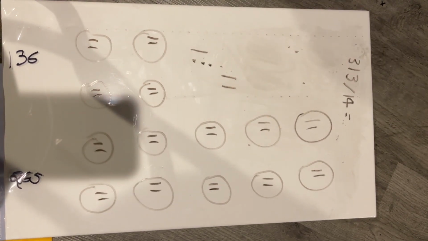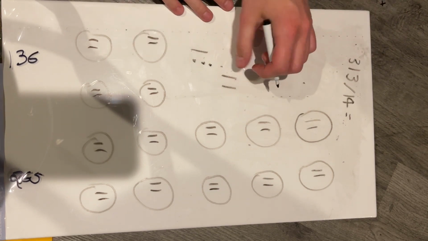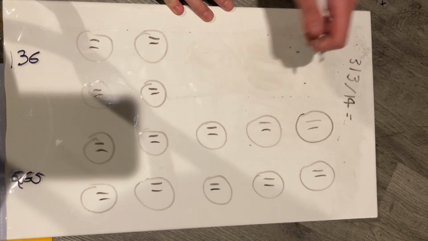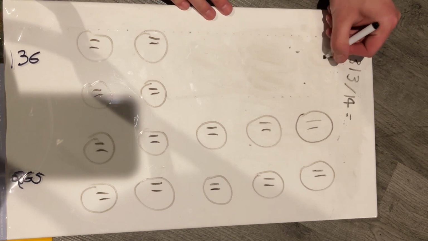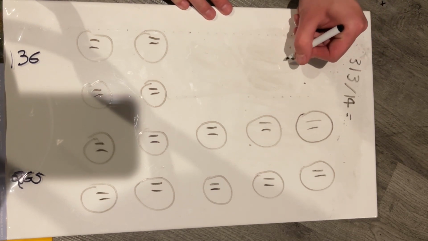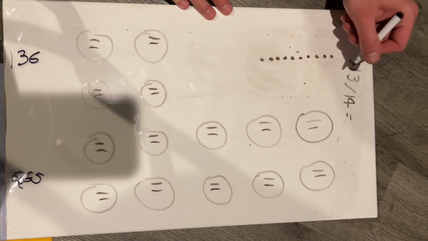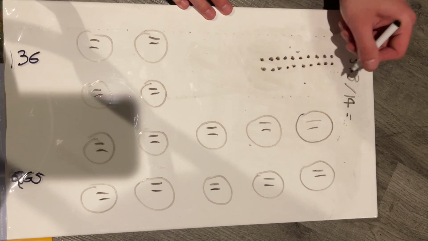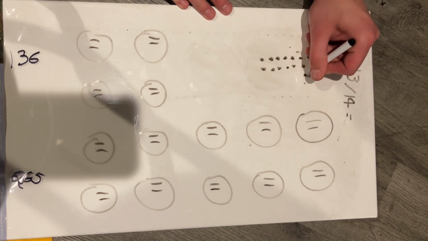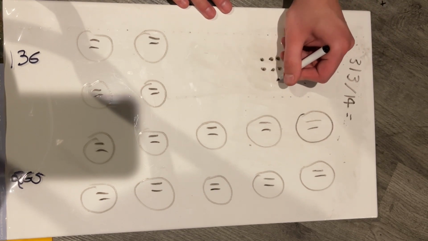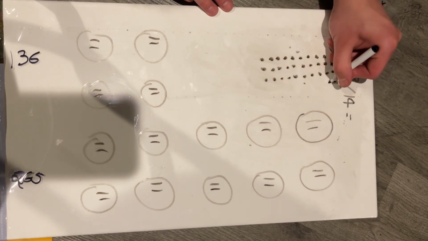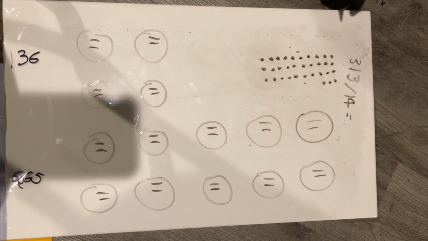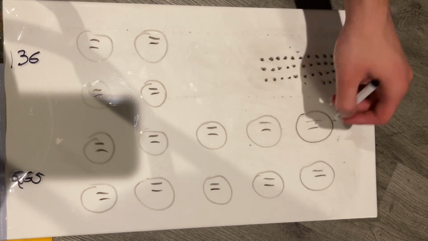We now have 33 left over, and that won't evenly go into 14, so we have to turn them into 1s, which means we need 33 1s. Now we are going to take 2 to speed this up and put them in each circle.